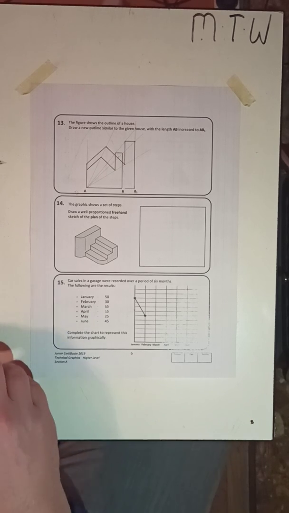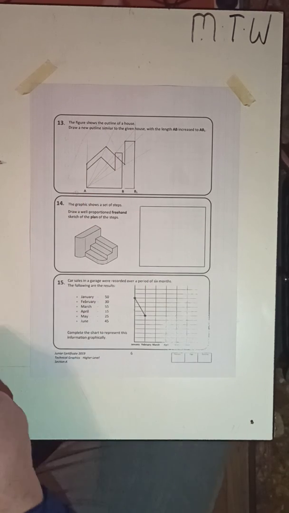Right. After that, we've a third sketching question, is it? The graphic shows a set of steps. Draw a well-proportioned freehand sketch of the plan of the steps. So we have to draw the plan. Right, I'm going to have to do it freehand, so we'll have to imagine what we'd see.